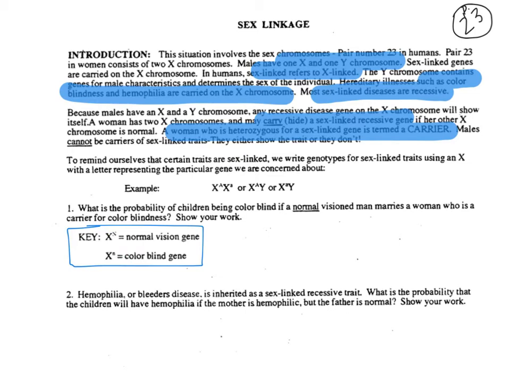The problem says, what is the probability of children being colorblind if a normal vision man marries a woman who is a carrier for colorblindness? Now it matters the man and the woman. A normal vision man has X and Y chromosomes. He is normal vision, so he has a big N on the X. We don't put anything on the Y ever. He is going to be crossed with a woman who is a carrier for color blindness. If you recall, carrier means heterozygous, so she's a woman with 2 X's, heterozygous, so X big N, X little n.